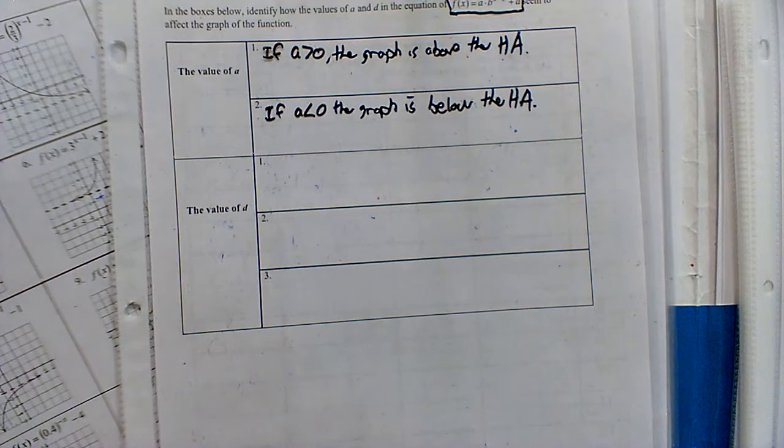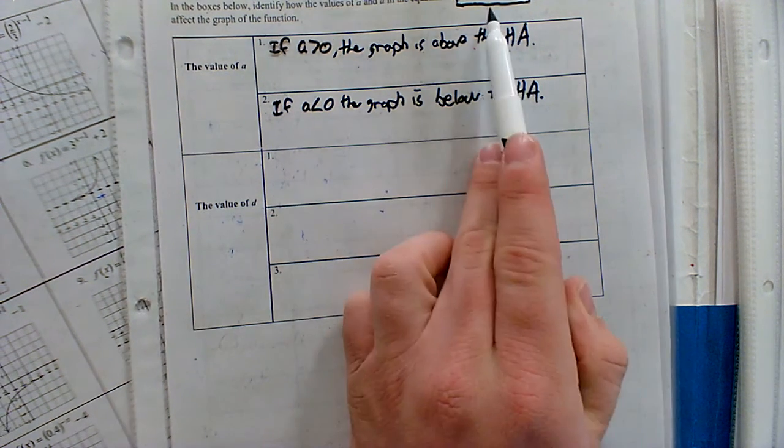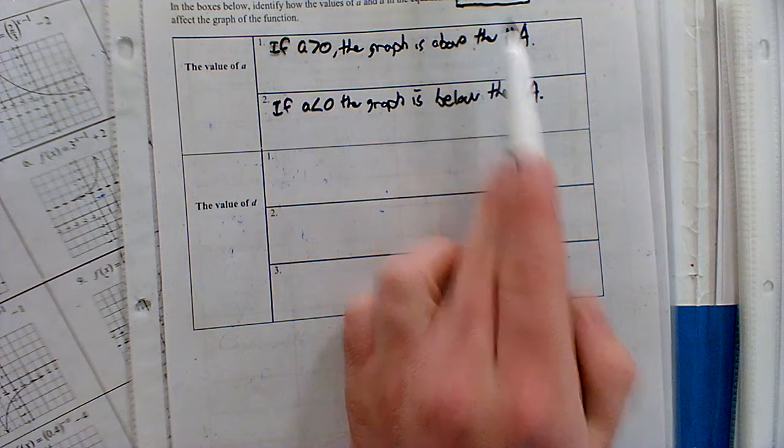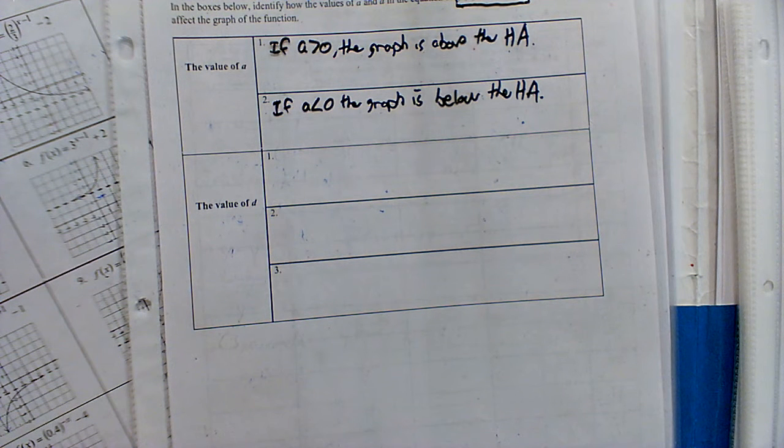Now we need to look at the value of d. It says we're going to have three different statements about the value of d. So look at your function, look where the value of d is in a standard function up above. You can go ahead and look at the values of d on your graphs. What do you think the three statements are going to start? They're going to be something similar to what we had for a, but we have three statements. Take a minute to look at those, see if you can figure out what the value of d does.